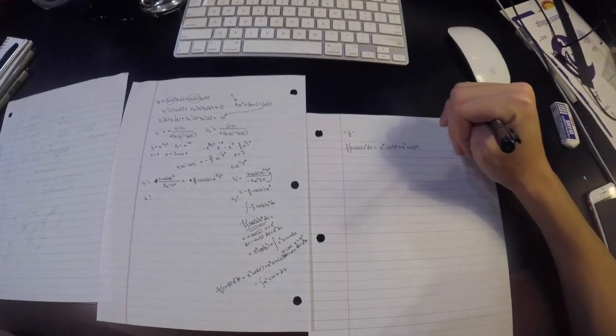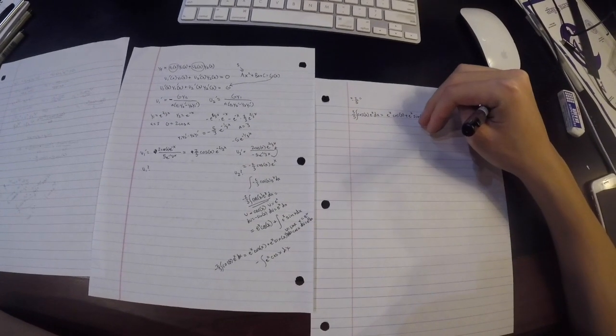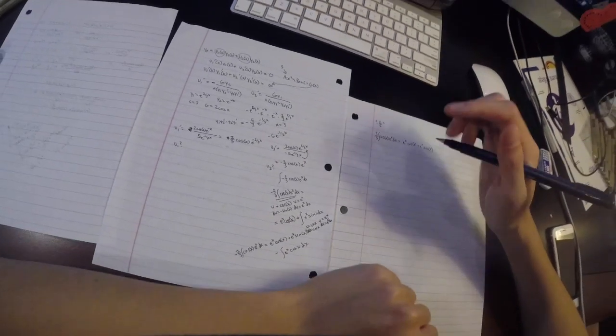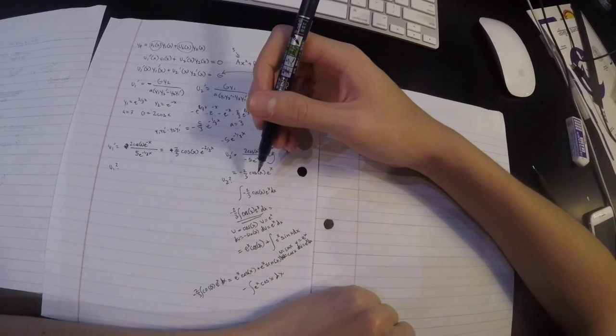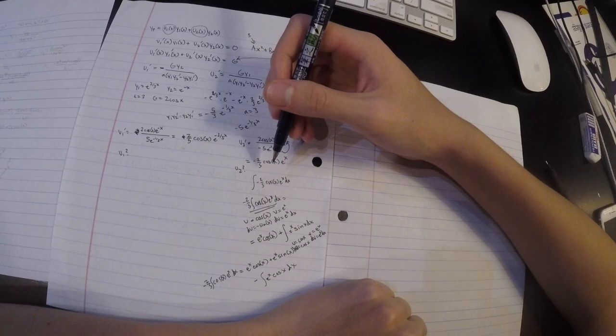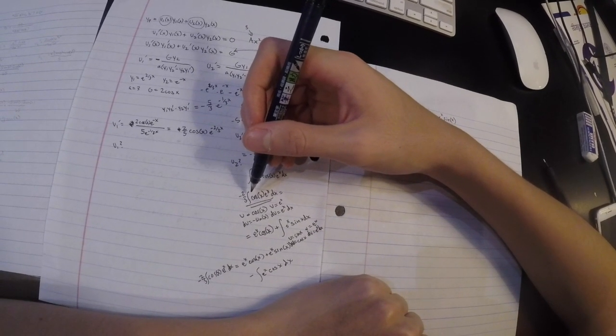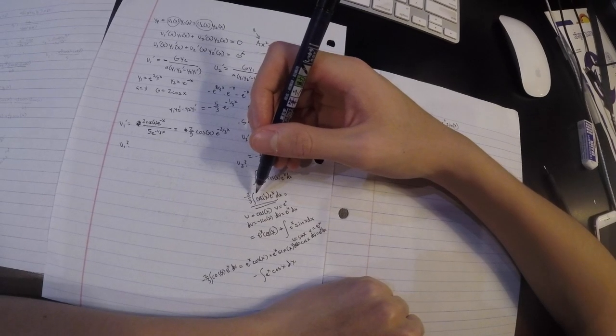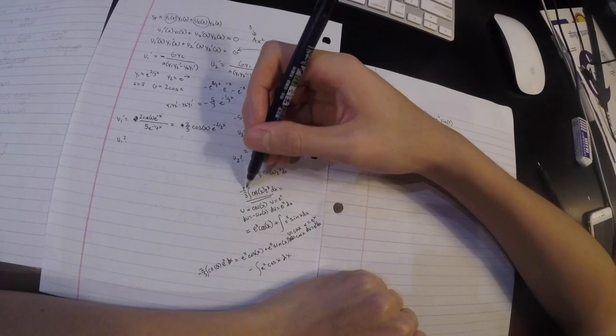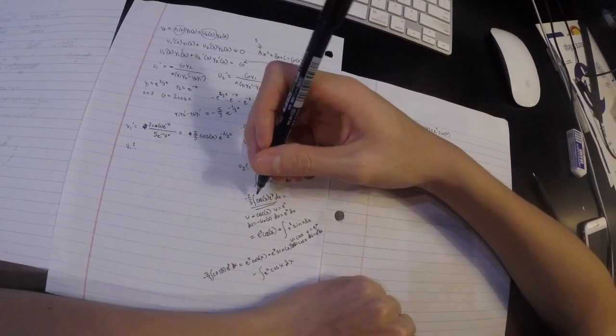So there may be some sort of computational mistake I made, or some mistake when integrating. Ooh, yeah, that's the mistake I made. I just completely forgot to put this in at all. So I have to, of course, slap this in somewhere.